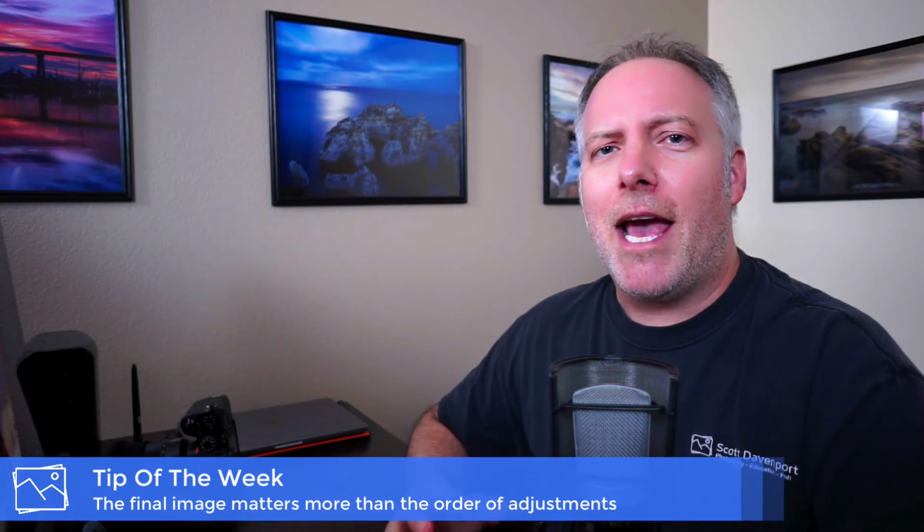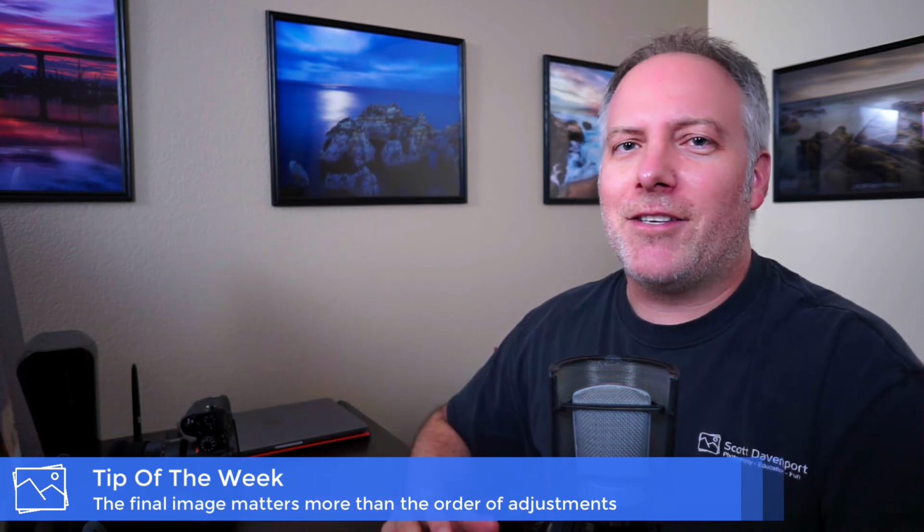But at the end of the day, it's the final image that we're interested in. And maybe that's the tip of the week, is really focusing on the final image and less about the sequence of events that got you there.